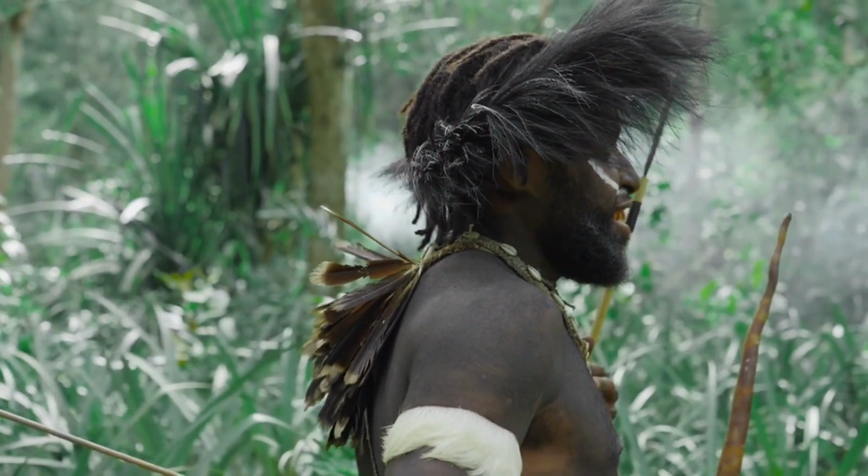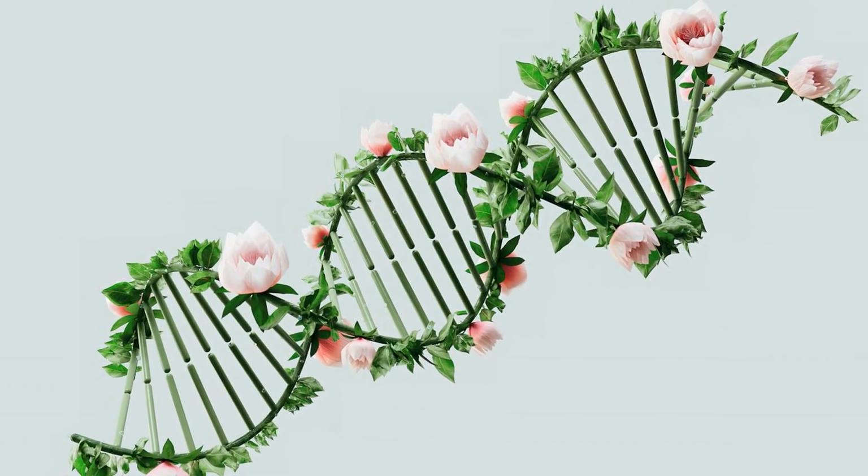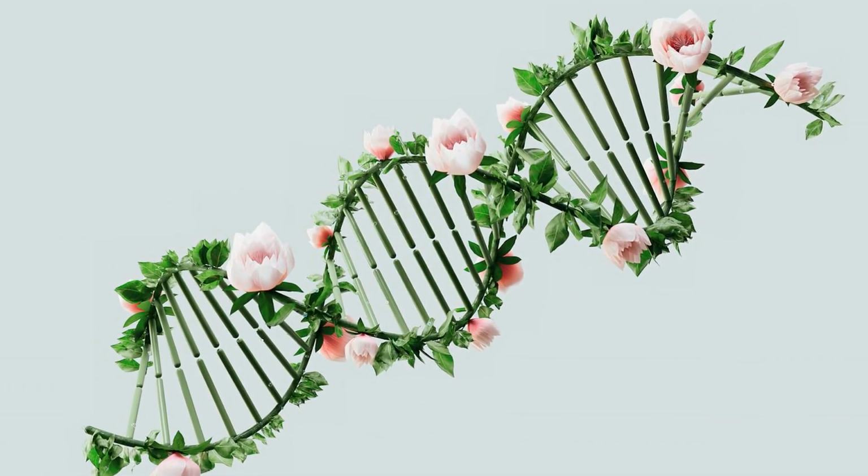Ultimately, the greatest mystery of evolution may not be where it leads us, but how we choose to navigate the path ahead. Let us carry these lessons forward, not only as individuals but as a collective force for the future.